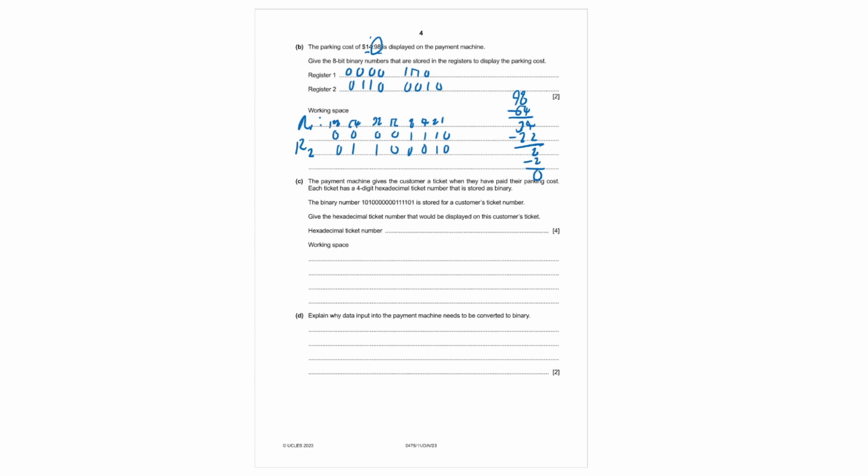The payment machine gives the customer a ticket when they have paid their parking cost. Each ticket has a 4-digit hexadecimal number that is stored as binary. The binary number is given and stored as the customer's ticket number. Give the hexadecimal ticket number that will be displayed in this customer's ticket, and we have to do this showing our working. We do this in 4, so here we have 4, then 4, then 4, and 4.